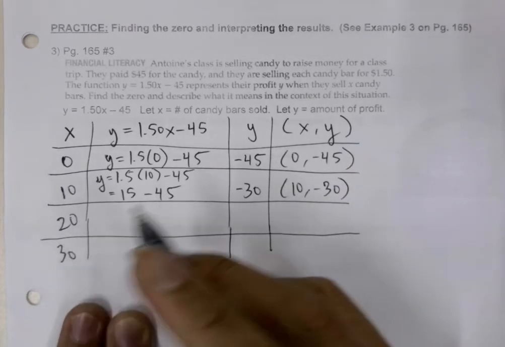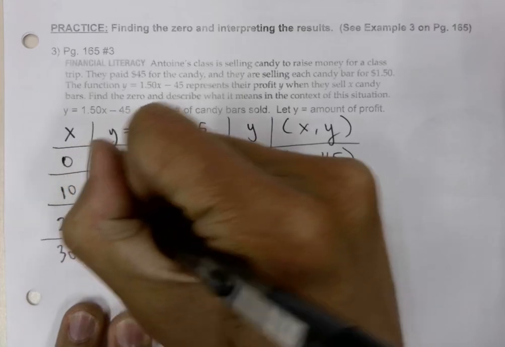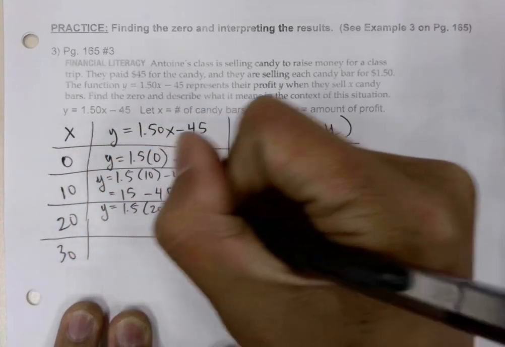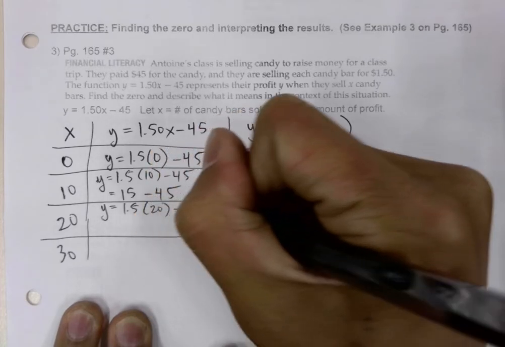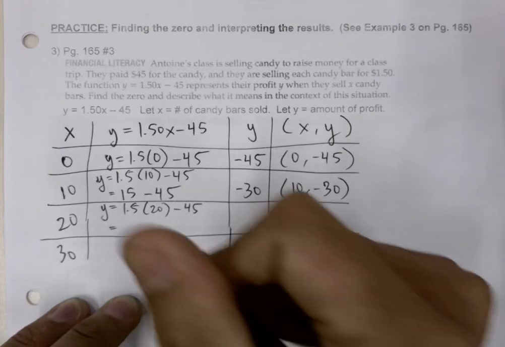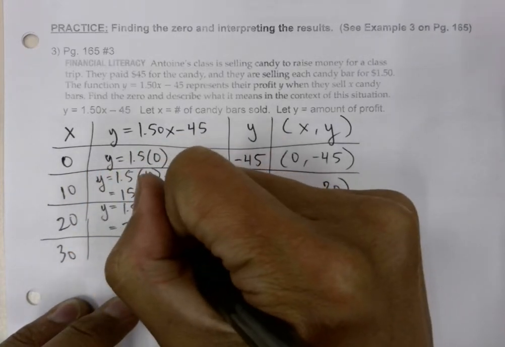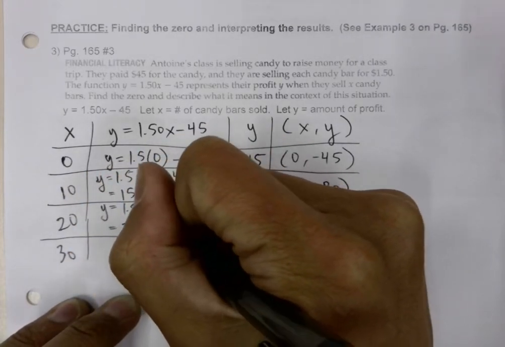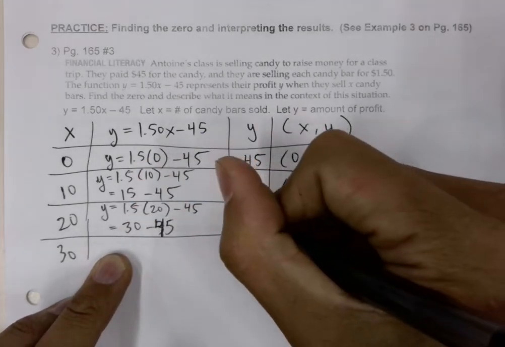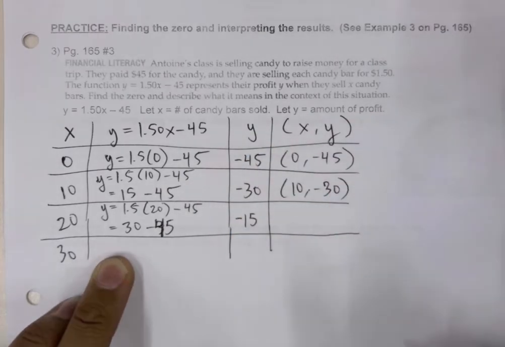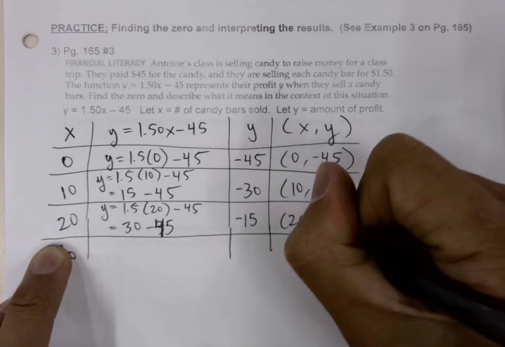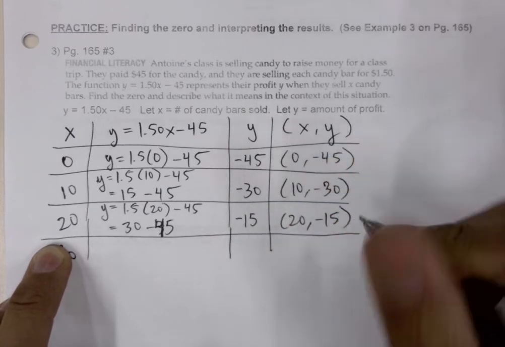When x is equal to 20, y is going to equal 1.5 times 20 minus 45, and that is going to equal 30 minus 45. And our y is equal to negative 15. So our ordered pair is (20, negative 15).